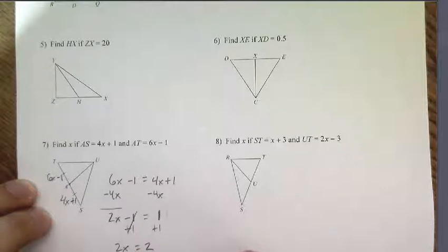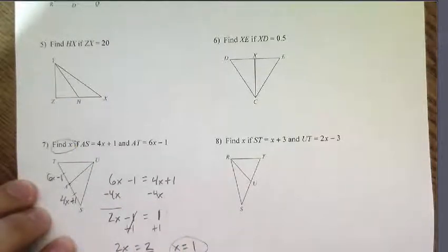2x equals 2. To get x by itself and to isolate x, divide 2 on each side. X then would equal 1. The question only asks to find x, so I'm good just writing x equals 1.